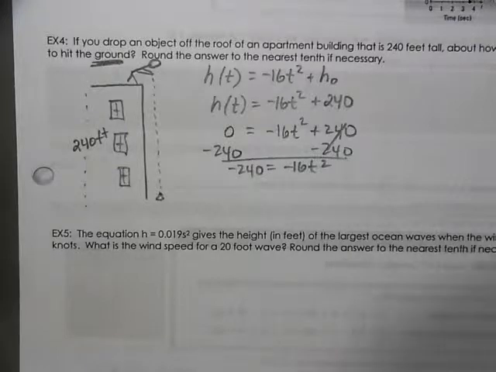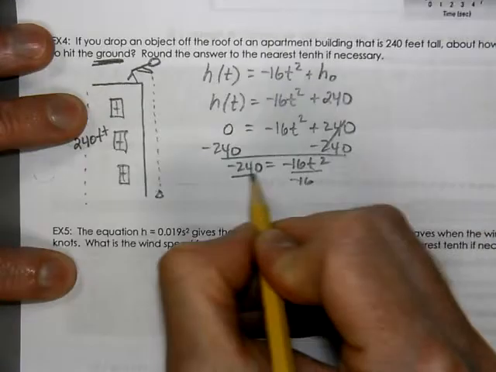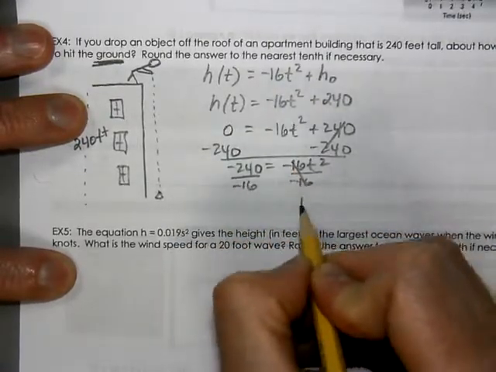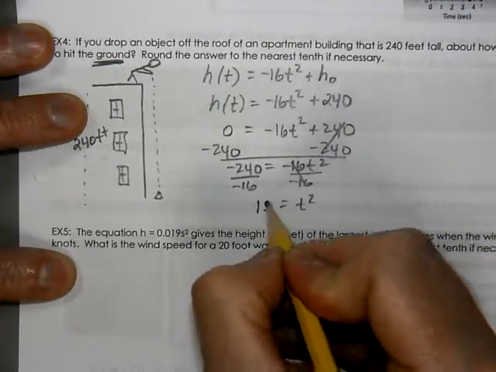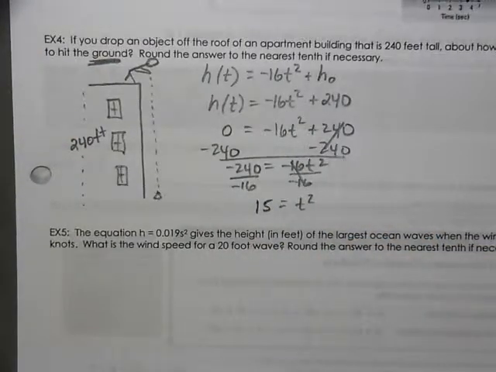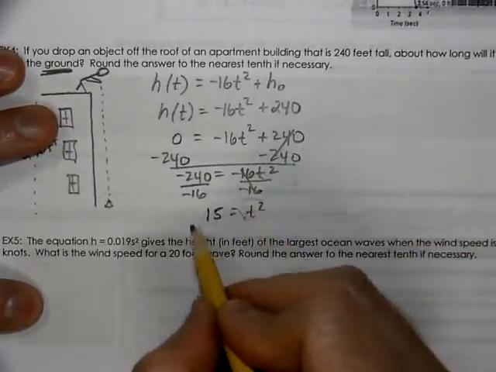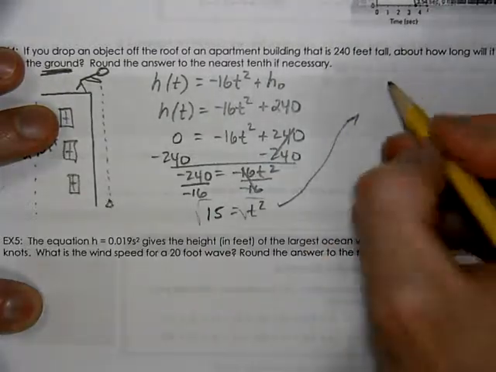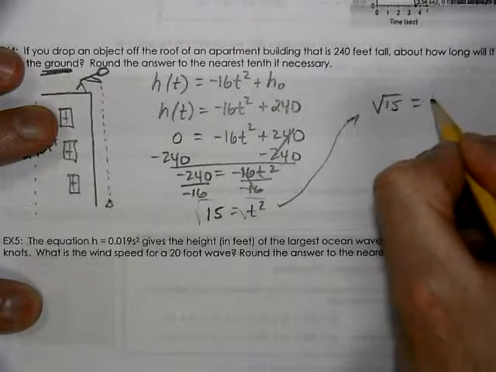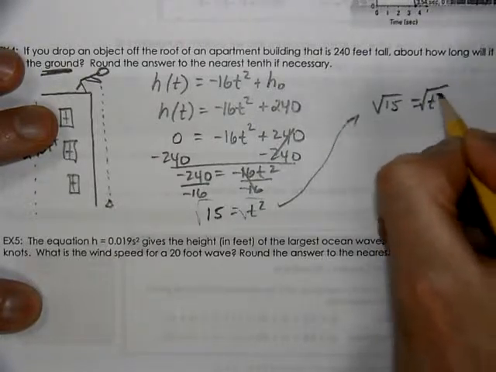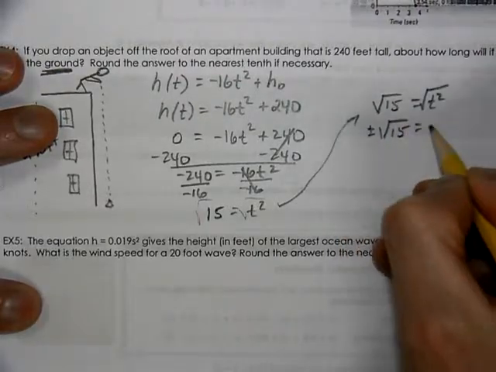We're going to divide by our negative 16. Okay, and we get the answer of 15. 15 is not our answer, though. Not the final solution. Now we've got to take the square root of both sides. So the square root of 15 equals the square root of t squared. Plus or minus the square root of 15 equals t.